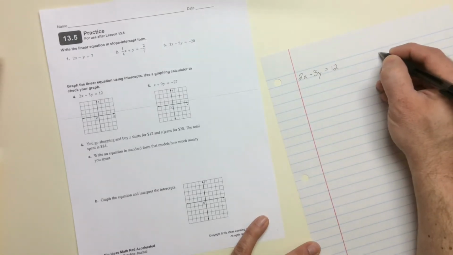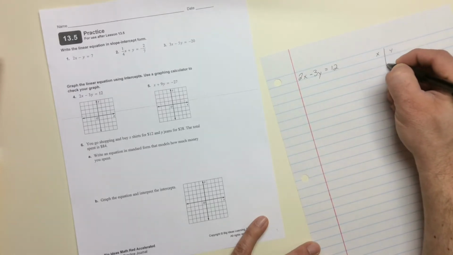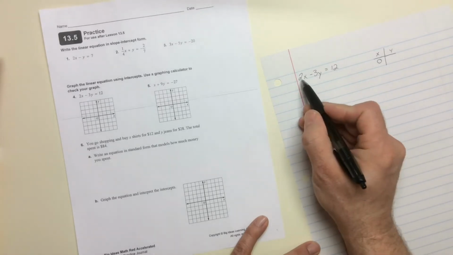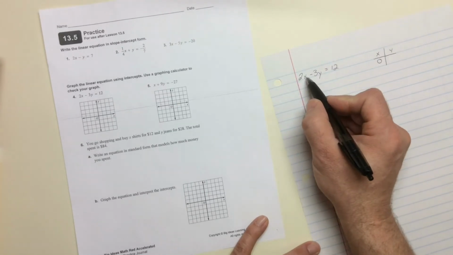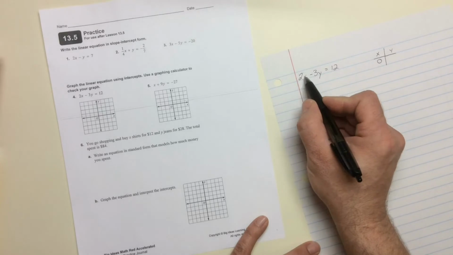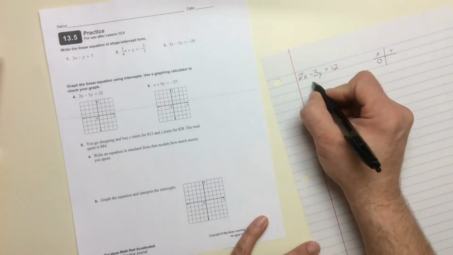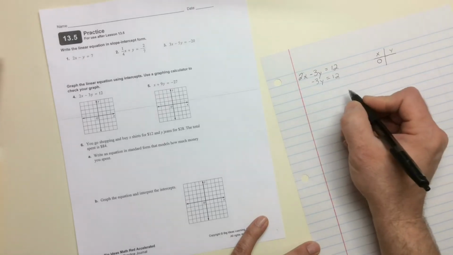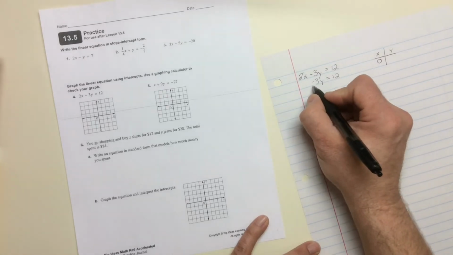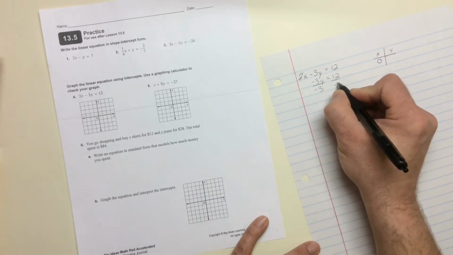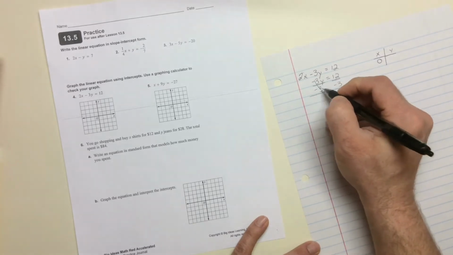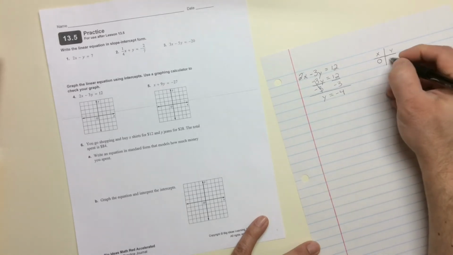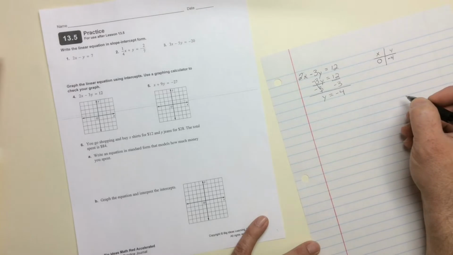And when we want to do our intercepts, that means first we want to put in 0 for x. So if we put in 0 for x here, 2 times 0 is 0. This will go away, leaving us with negative 3y equals 12. Divide both sides by negative 3. And y will equal negative 4. So when x is 0, y is negative 4.